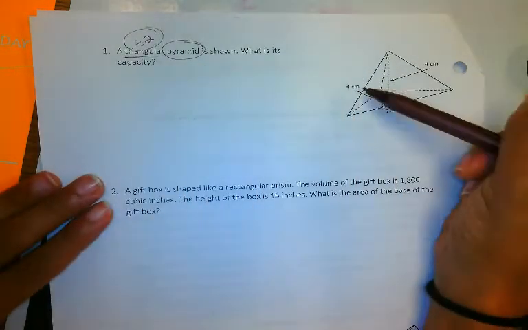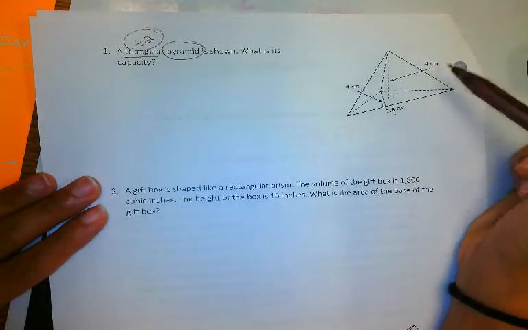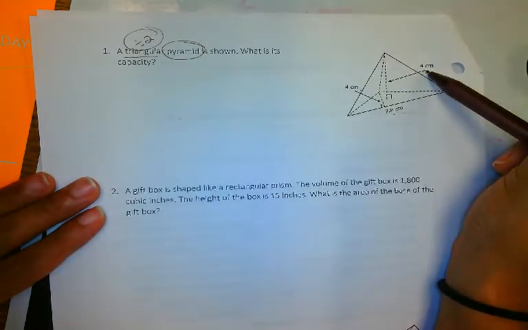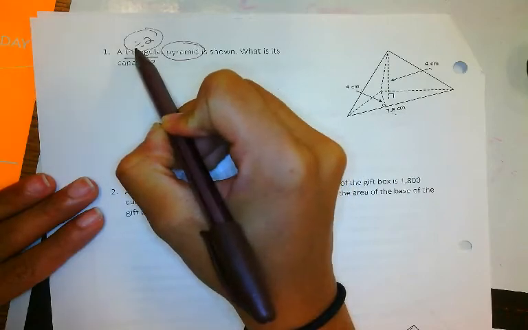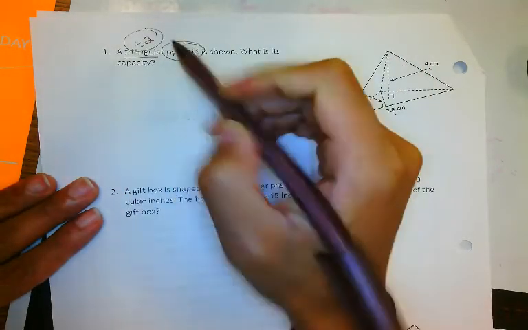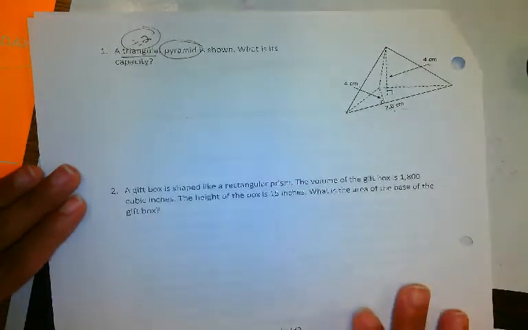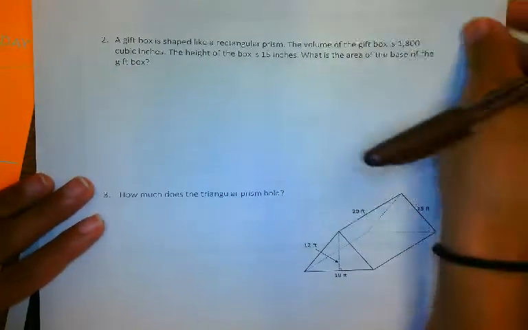So let's say you do 7.8 times 4, you get an answer. Then you multiply it by 4, you get an answer. Then you divide by 2, you get an answer. Then you take that answer and divide by 3, okay? So you're just adding more steps to that number, all right? Ms. Flora has the answer key, so you can check your answers.